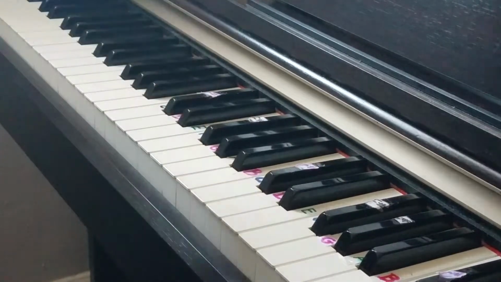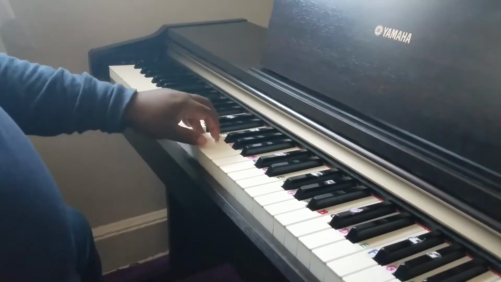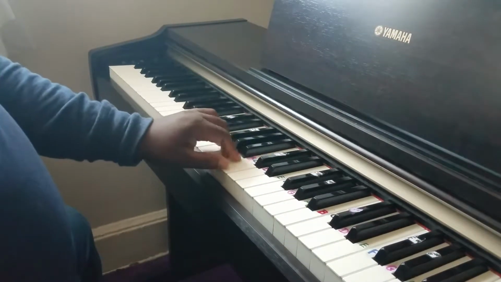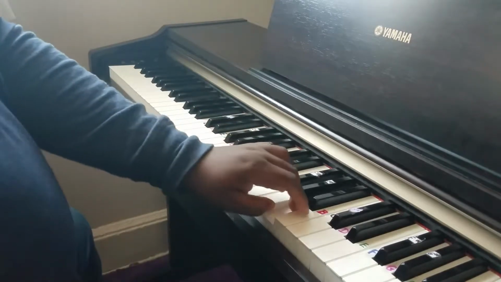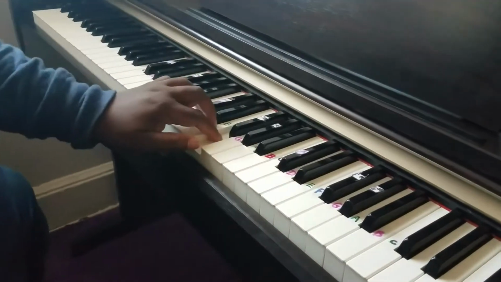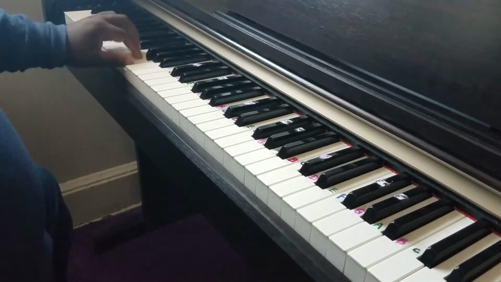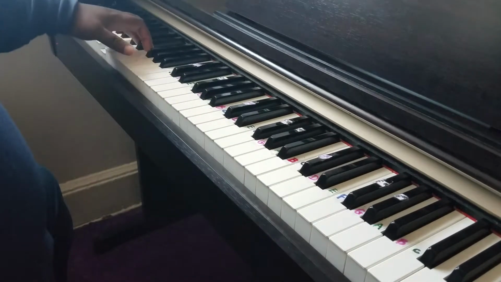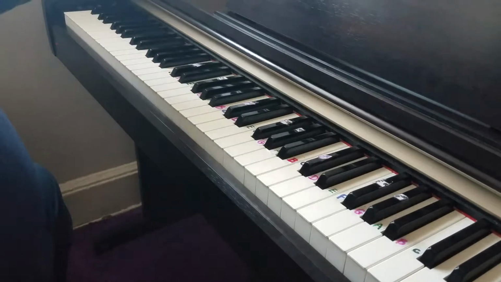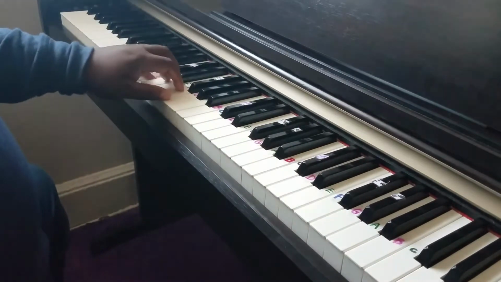Alright? And again, eventually, you want to go across. But again, to begin, just try 1 octave.